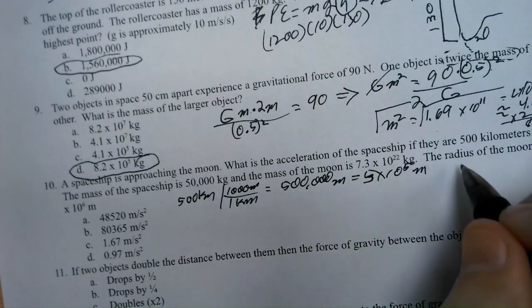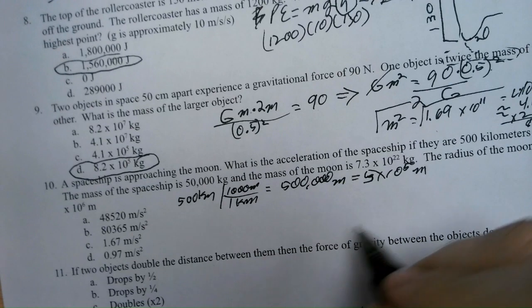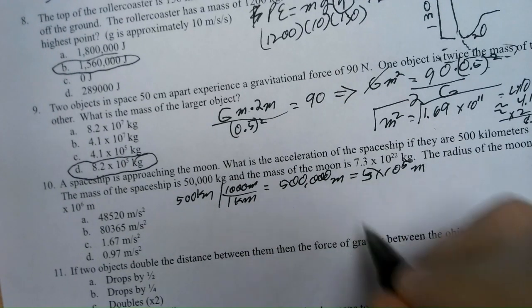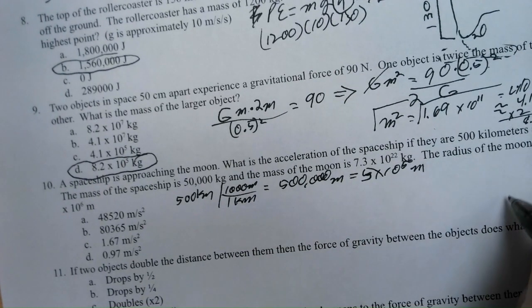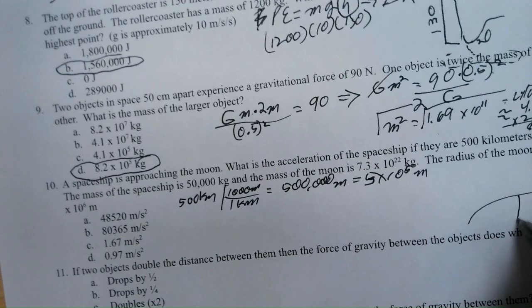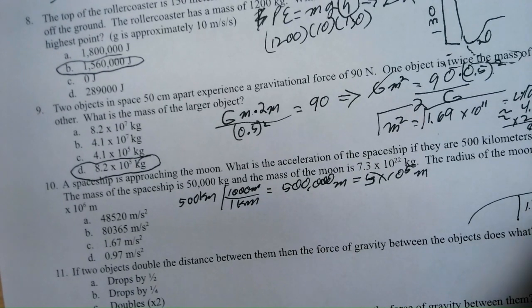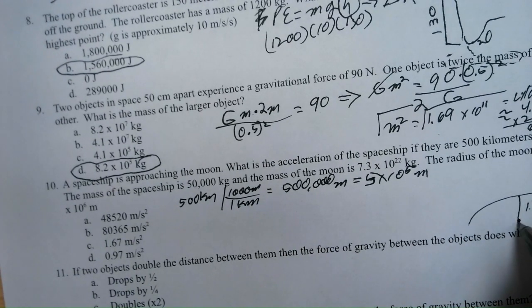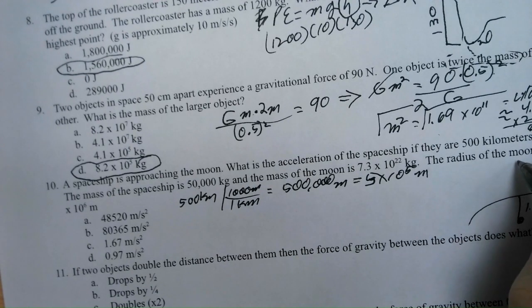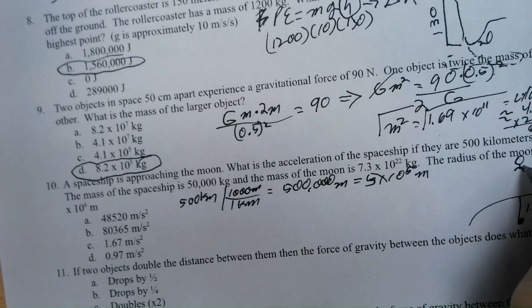Okay. The radius of the moon is 1.74 times 10 to the 6th. We're going to have to add those things together. So we have our moon. This is 1.74 times 10 to the 6th. All right, and then we have our astronaut spaceship way out here. We can put them into a little spaceship, maybe.